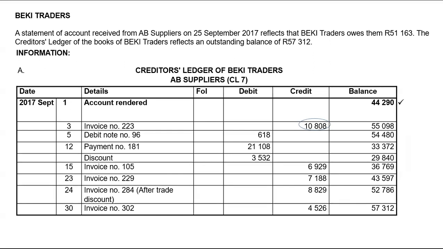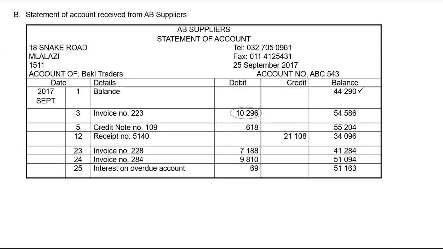Okay. Now I see a debit note, which is on the debit side. Obviously, when a return goes to the creditor, we'll put it on the debit side. However, when you look at the creditor's statement of account, that 618 is also on the debit side, and it's supposed to be on the other side. Yes, the amount is the same, but it's on the wrong side. So you can easily tell that here it's AB suppliers that made a mistake. Or we could have made the mistake, all right? But I don't think we made a mistake, because how can you put a credit note on the debit side? What are you saying exactly? All right.